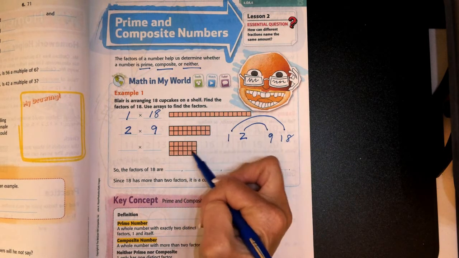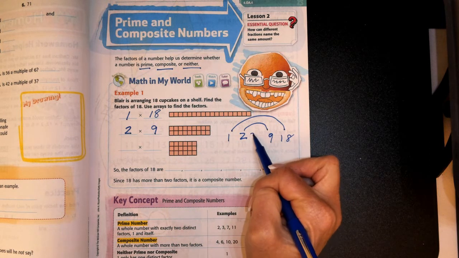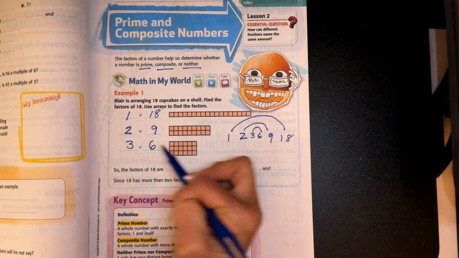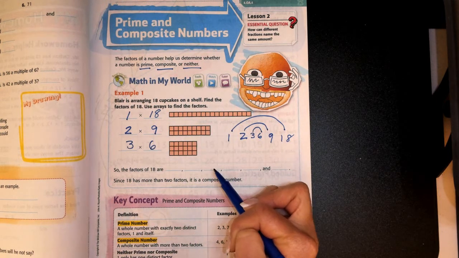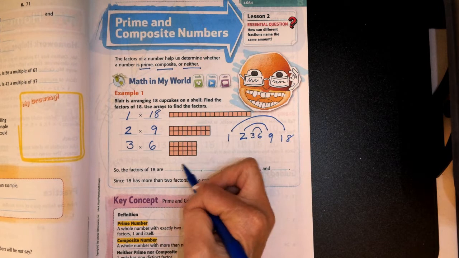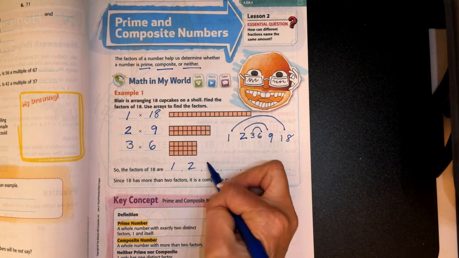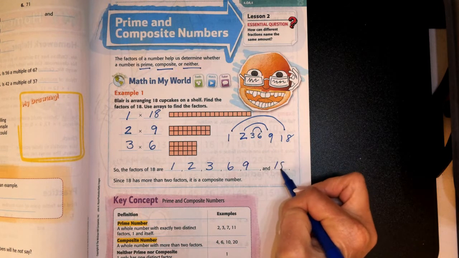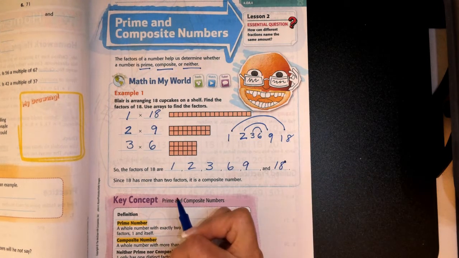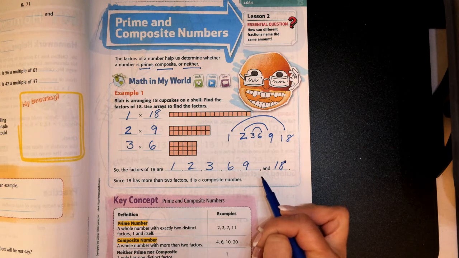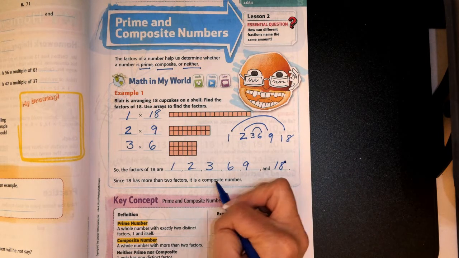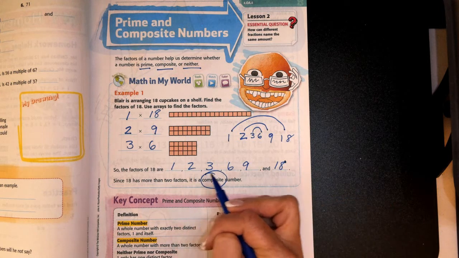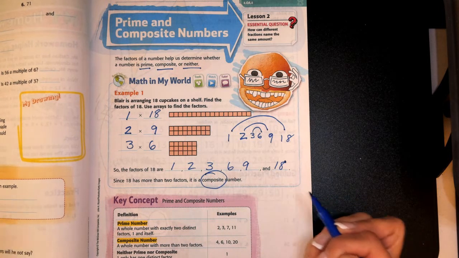Then we can look at this array. They did the numbers 3 and 6 because 3 times 6 equals 18. So, since the factors of 18 are 1, 2, 3, 6, 9, and 18, there are more than 2 factors listed here. So I know that this is going to be a composite number. It's made up of many different ways to make the same number.